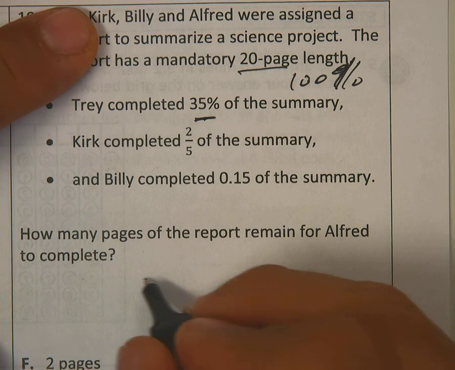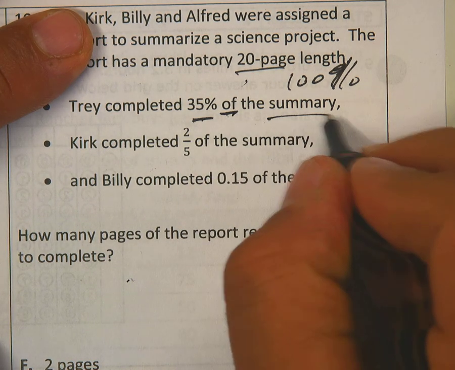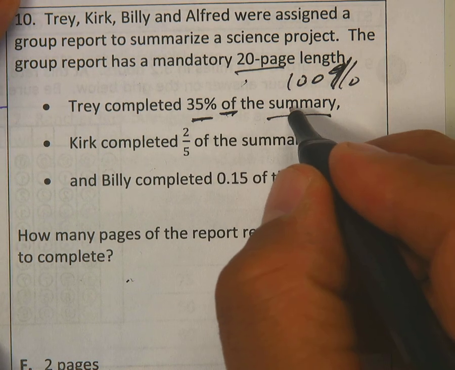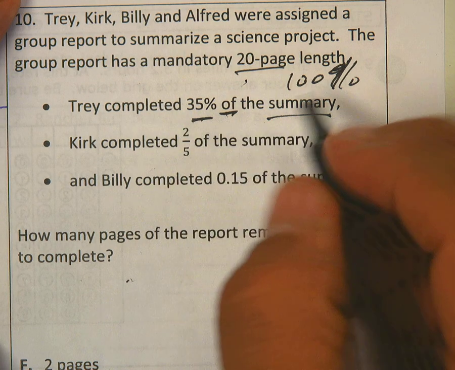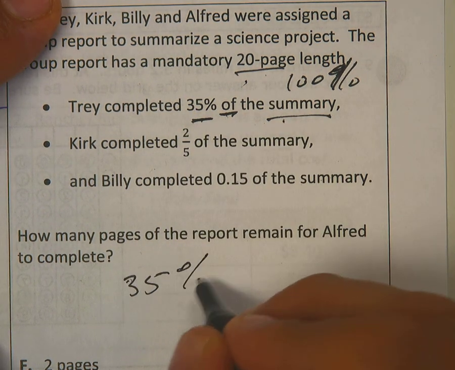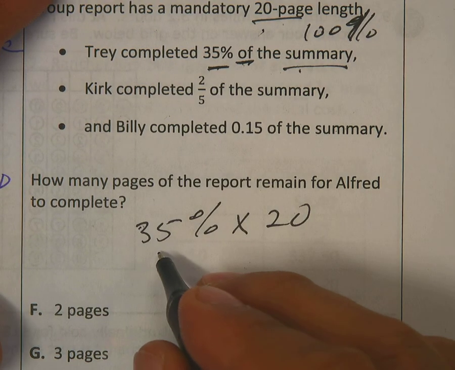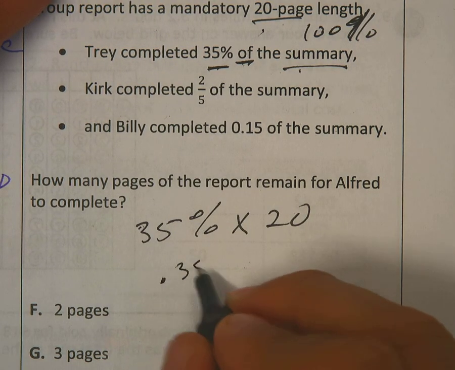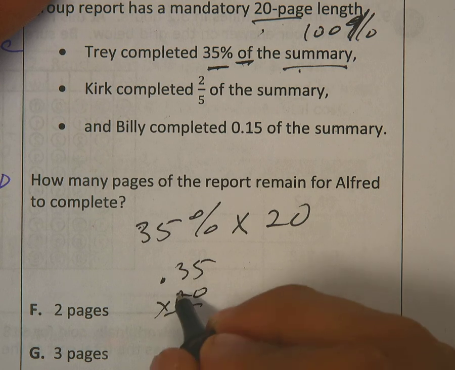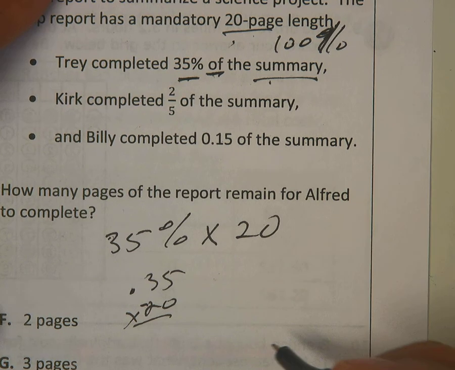So Trey, 20 pages, he's done of the summary. And how much is the summary? Well, the summary is 20 pages. So I can put here 35% times 20. Of course, you got to convert this to a decimal. 0.35 times 20. That'll tell you how many pages Trey wrote.